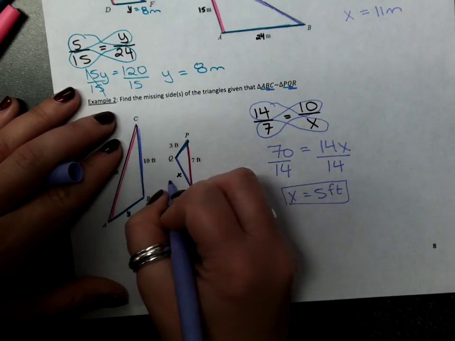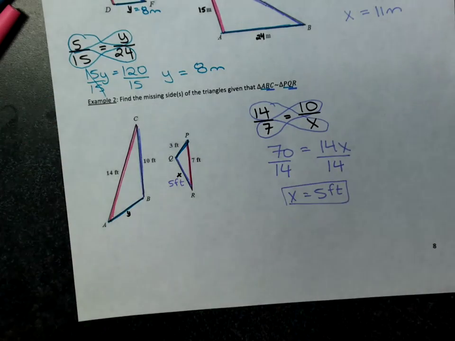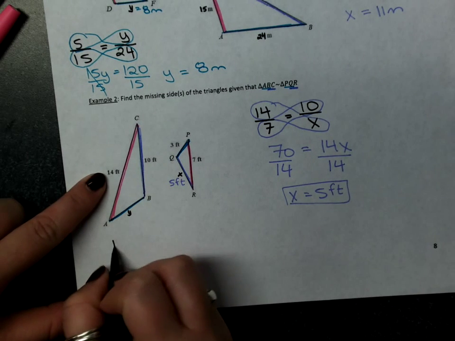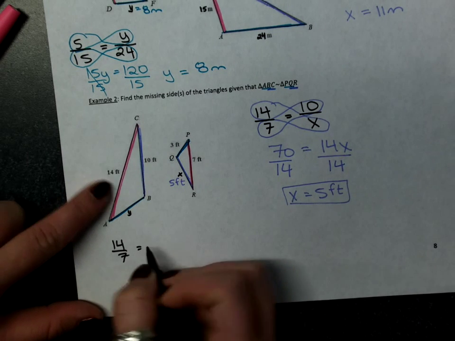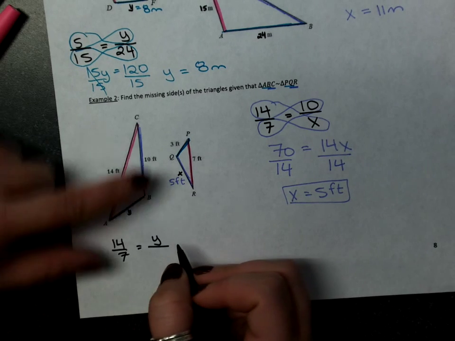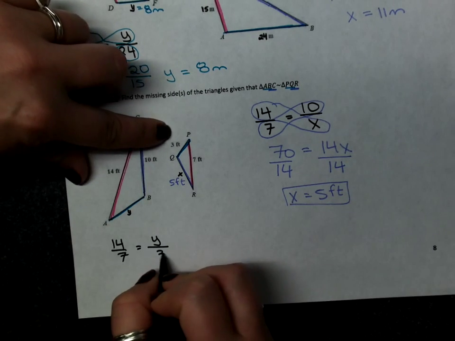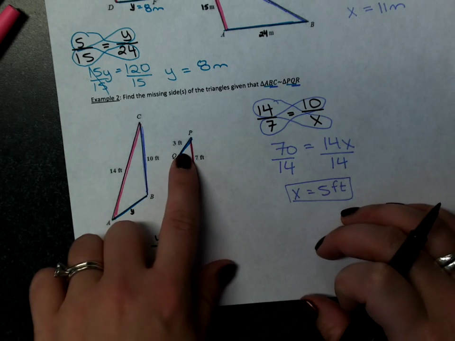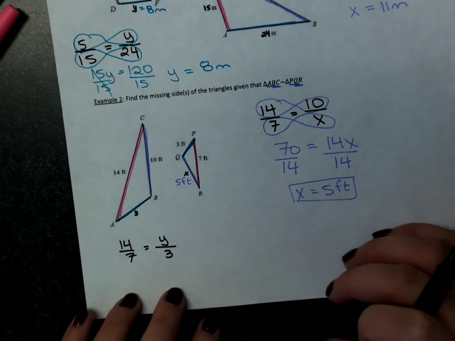So this side we just figured out is 5 feet. And then again, same ratio. I'm going to be consistent here. 14 to 7 equals y over, where's the blue side? 3. So I did left to right, left to right. So always consistent in your setup.